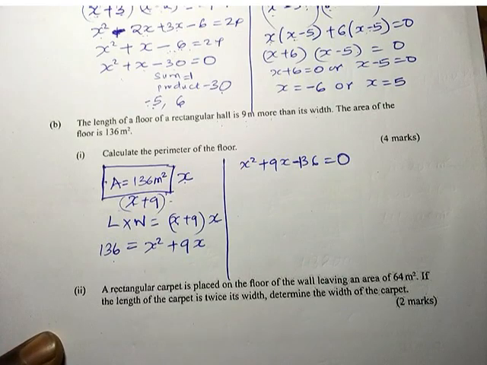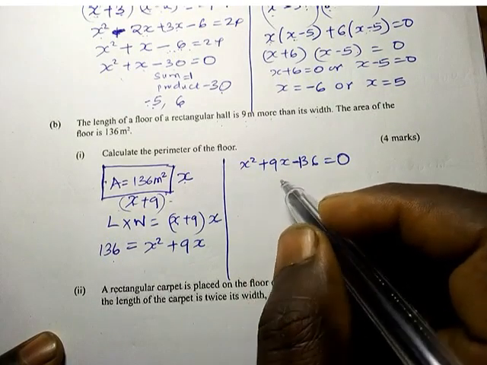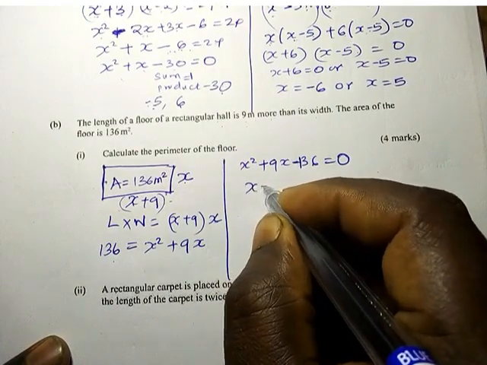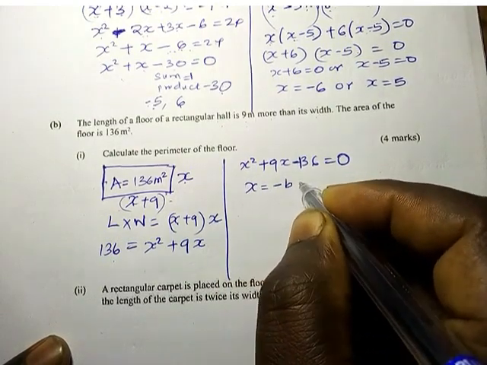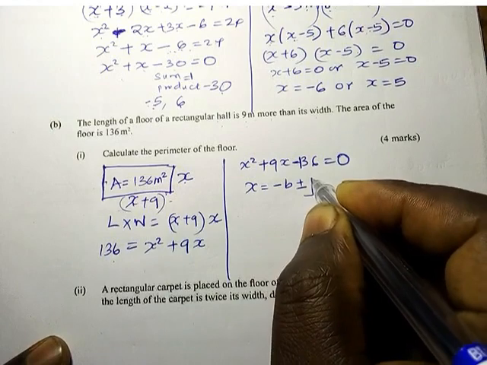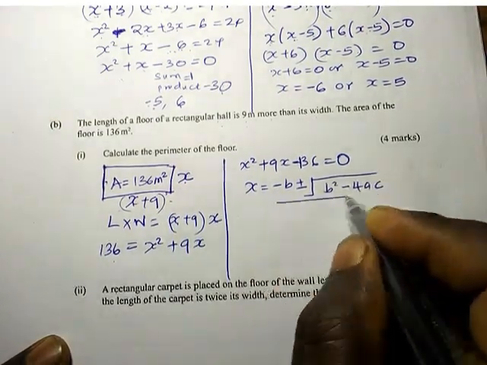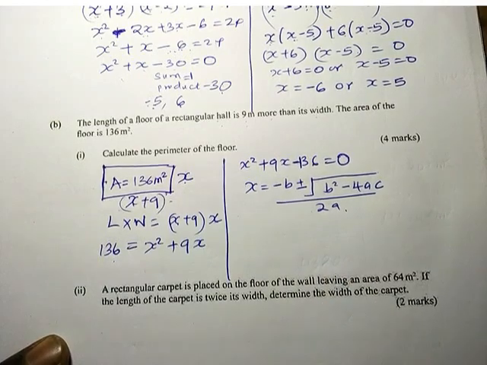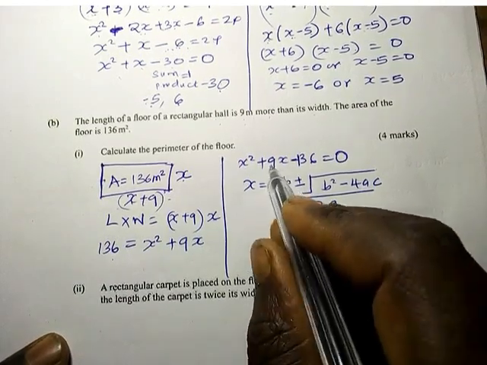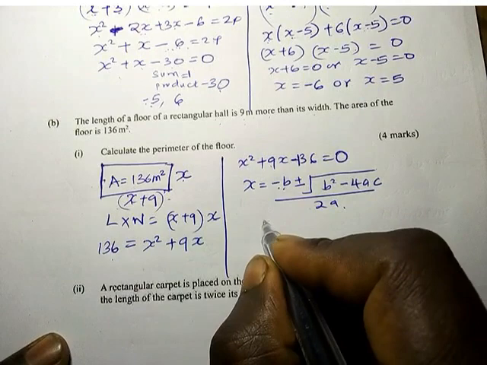We can use the quadratic formula where x is equal to negative b plus or minus the square root of b squared minus 4ac, divided by 2a. You can use that to get the values. Our b is 9, but it is negative here, negative 9.